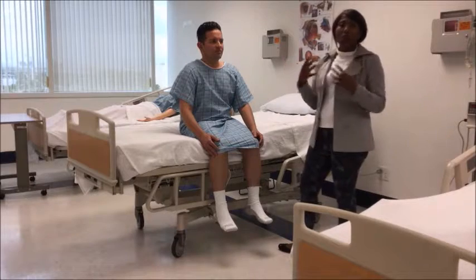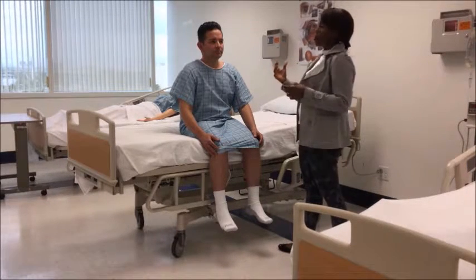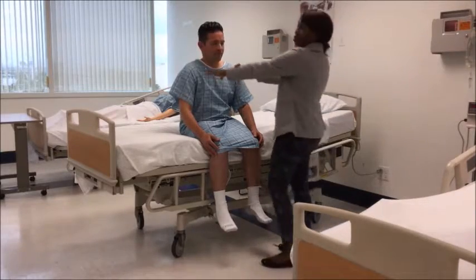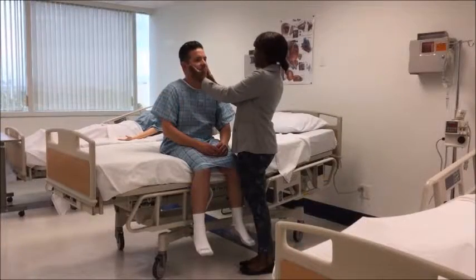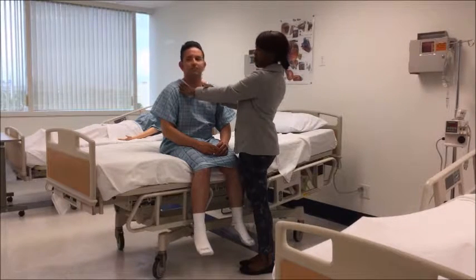I'm going to ask the patient to open and close his mouth. Open, close. I'm going to ask him to rotate his head back and forth. I'm going to check for symmetry of the shoulders. Okay. I'm going to check the temporomandibular joint. Open, close. I'm going to check his neck for symmetry. I'm going to ask him to rotate back and forth.